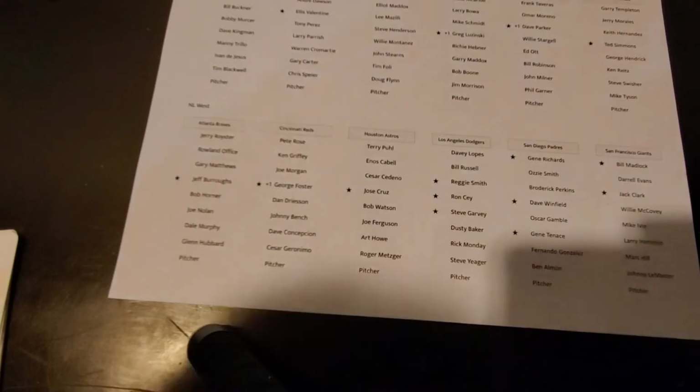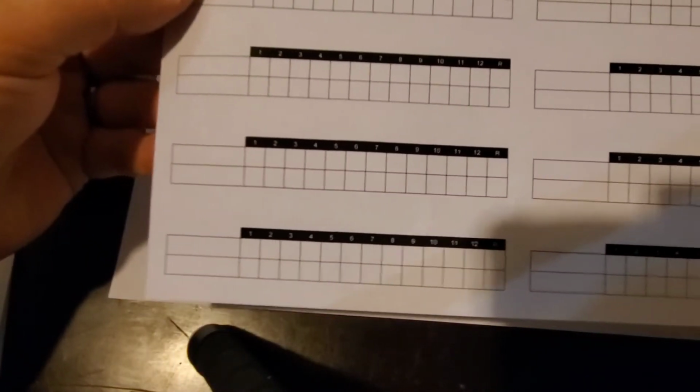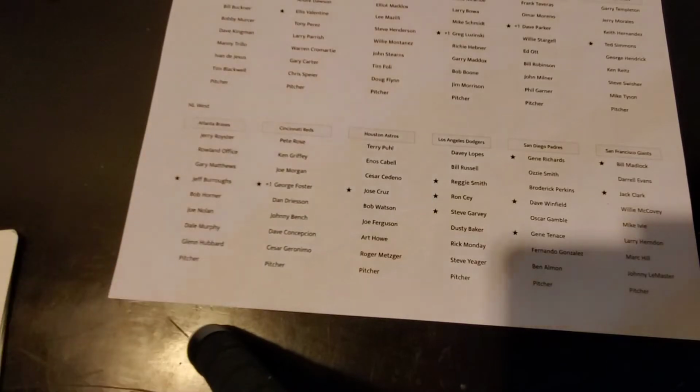I also have a score sheet here, so I printed off several scorecards. So we're going to be keeping that as well. So it's going to be, I believe it's Dodgers at Phillies. Let's just double check. And it will be. So LA at Philadelphia is where we'll start. It'll be a 3-game set with the Phillies, and then they're off to New York.